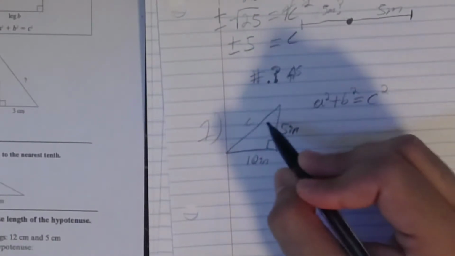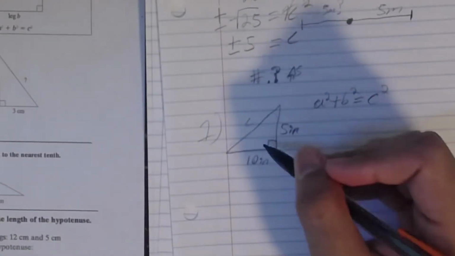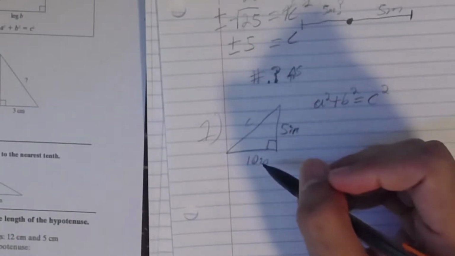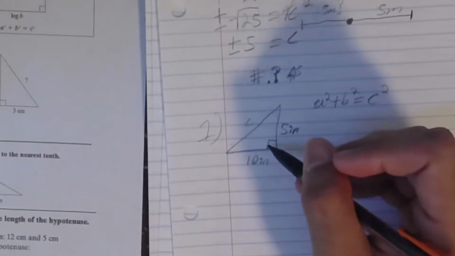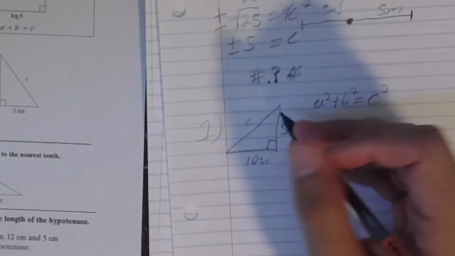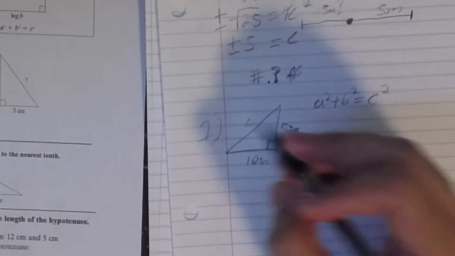This is our c. It's always the hypotenuse. It's the longest side. It's directly opposite the right angle, the 90-degree angle of the triangle.